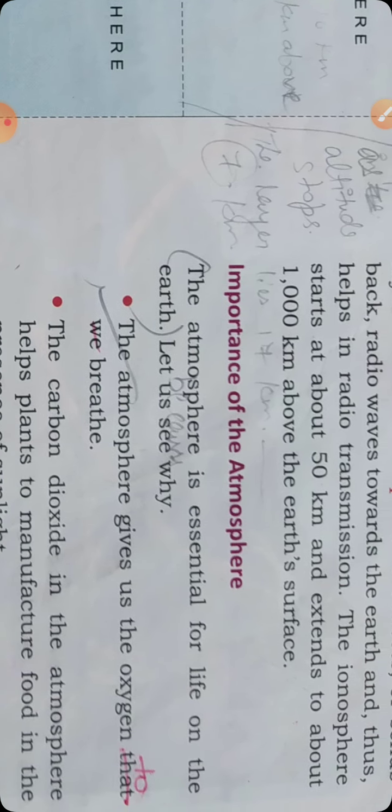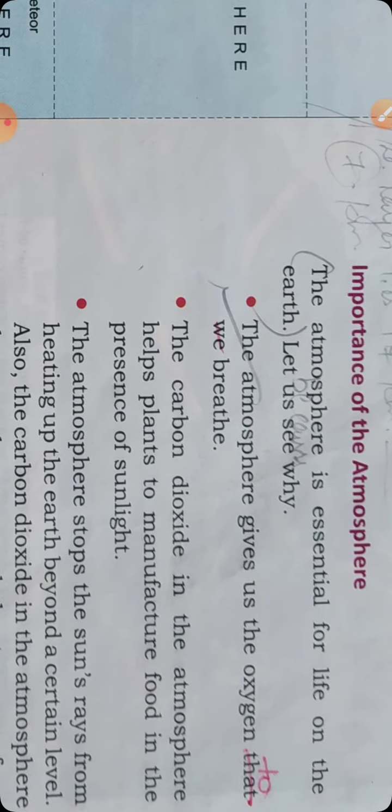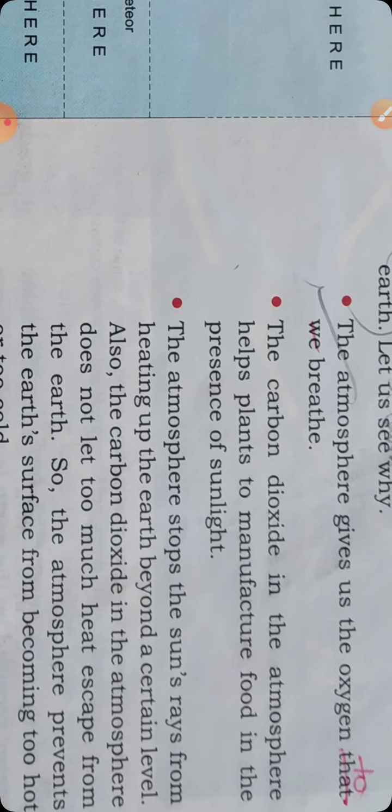Okay. Let us see the importance of the atmosphere. It is a very important point that is coming now. This is one of the answers also. The atmosphere is essential for life on Earth. Why? Let us see why. Because the atmosphere gives us oxygen that we breathe. The carbon dioxide in the atmosphere helps the plants manufacture their food in the presence of sunlight.